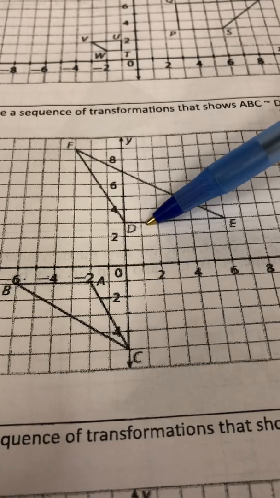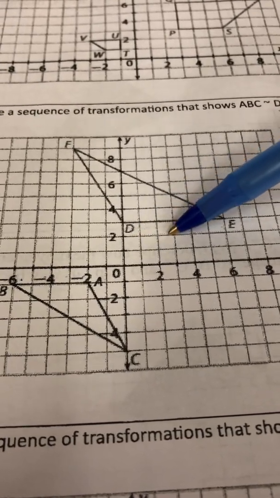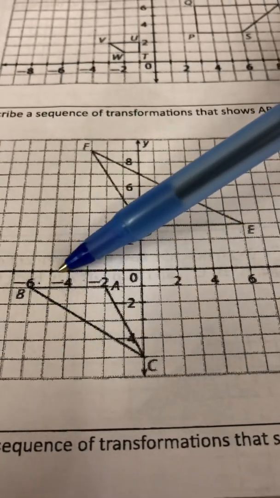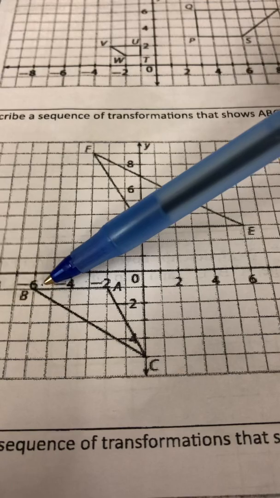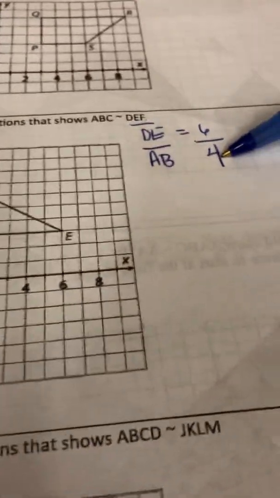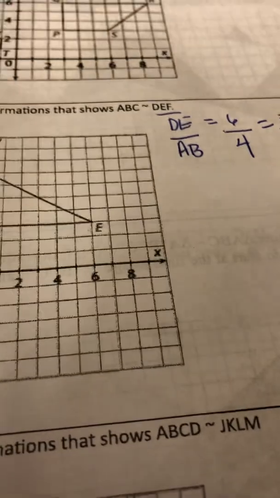Because of that, you want to take your length, find the length of DE, which is our image, 1, 2, 3, 4, 5, 6. And you want to divide that by the length of the pre-image, which is 1, 2, 3, 4, which is 6 over 4, which simplifies to 3 halves, which equals R.